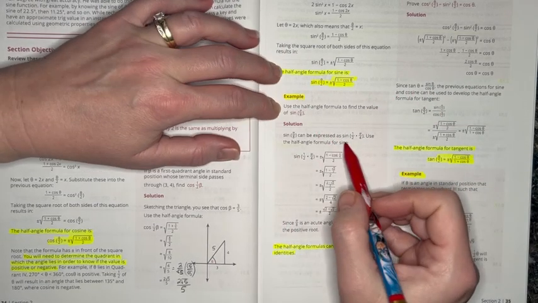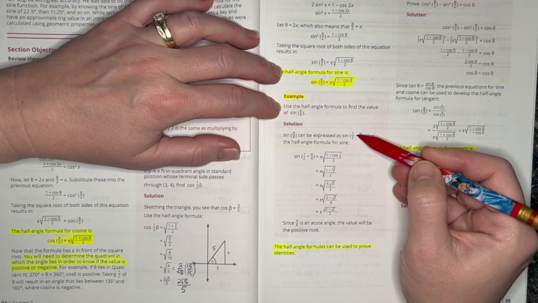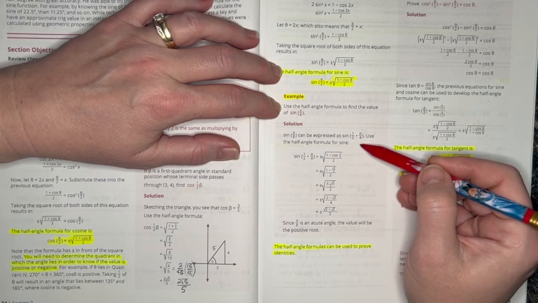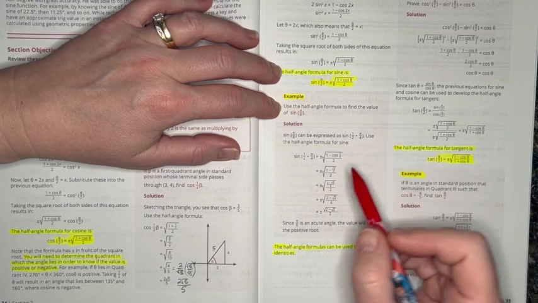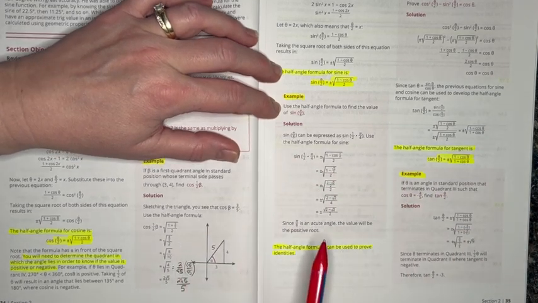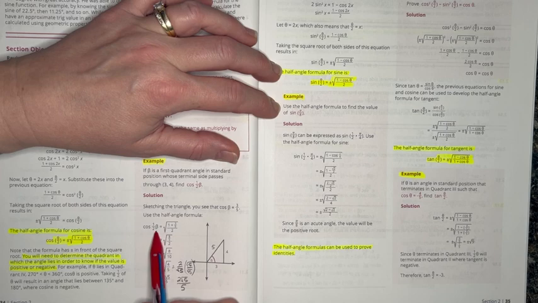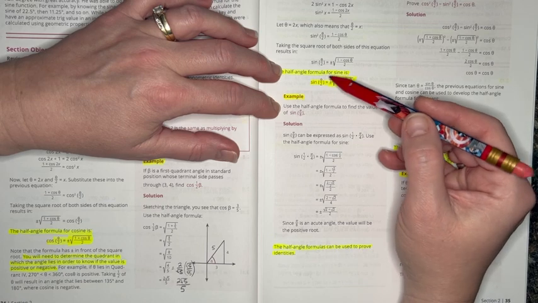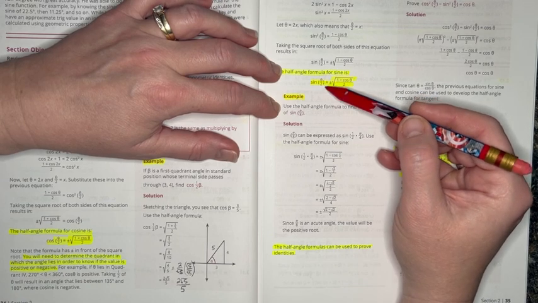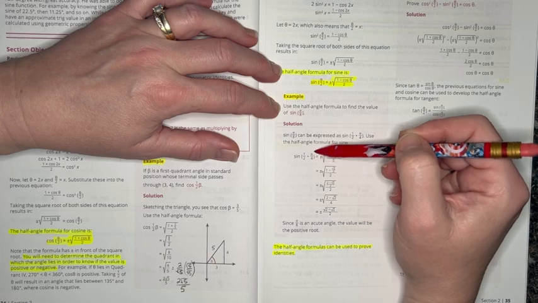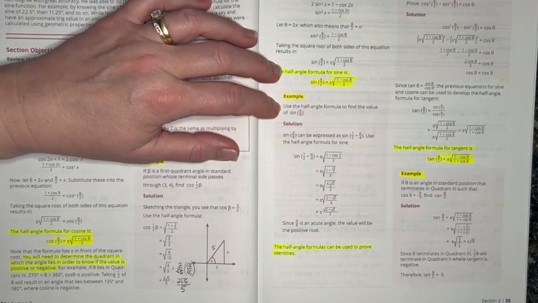Now, pi over 8, it says, can be expressed as 1/2 times pi over 4. Then we use the half angle formula for the sine. So we're taking half of, rather than write it, here they just wrote 1/2 of beta. But here, in both of the formulas, it's theta divided by 2. So basically it's pi over 4 divided by 2 is what they're writing here. So the angle that we're using is the pi over 4 angle.